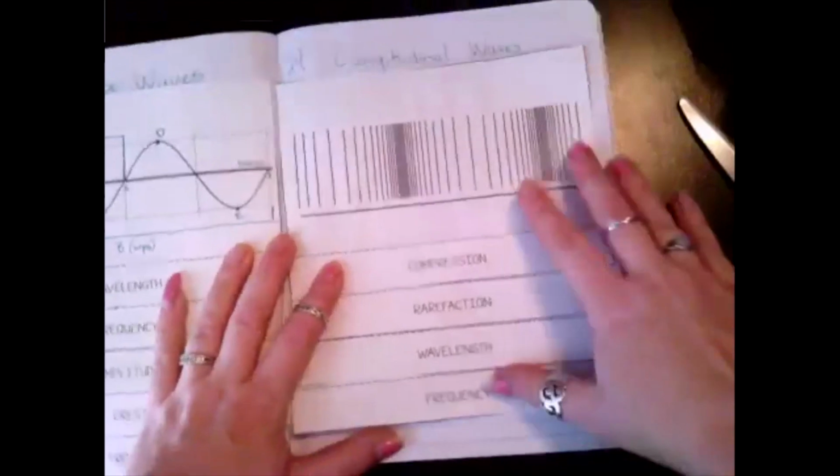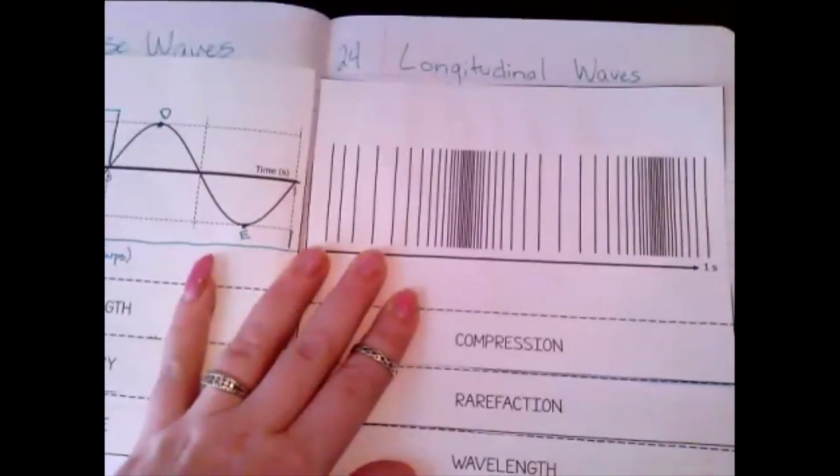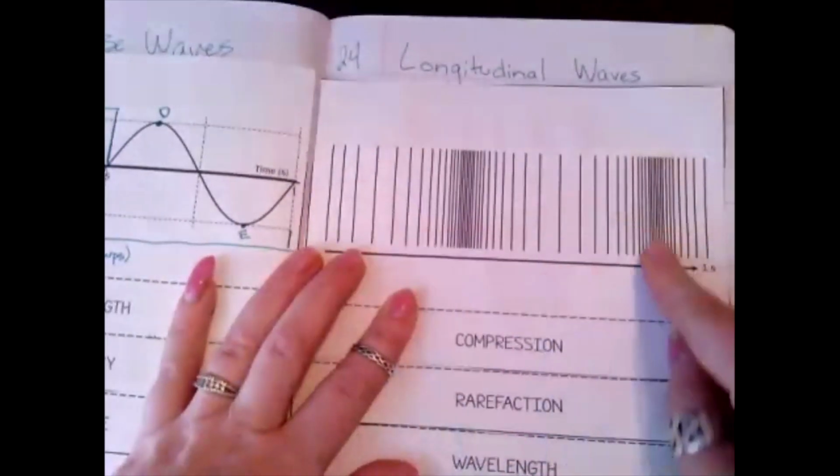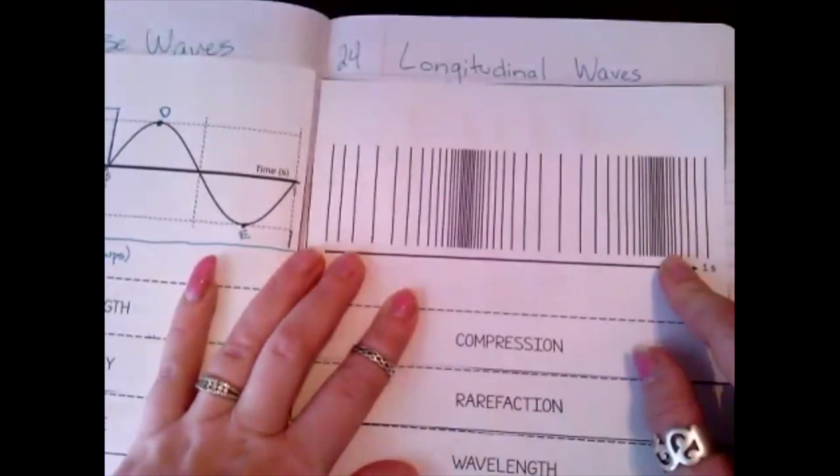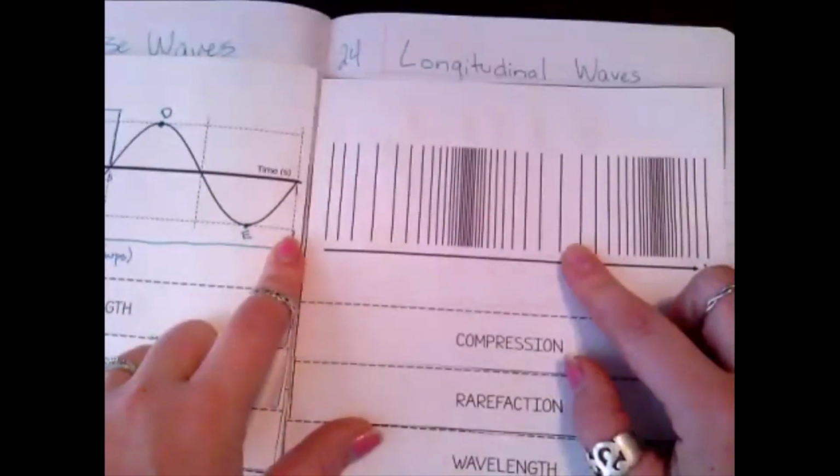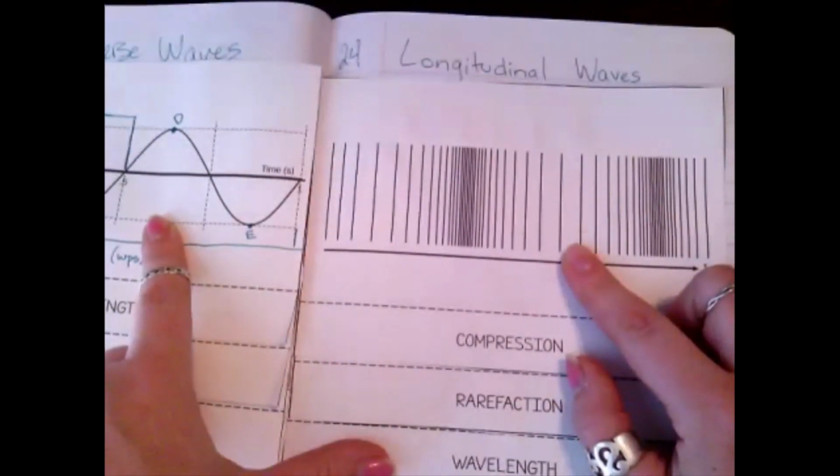So then getting into our notes, we need to talk about this wave. Now there are some pretty obvious differences between this wave and our transverse wave from yesterday.